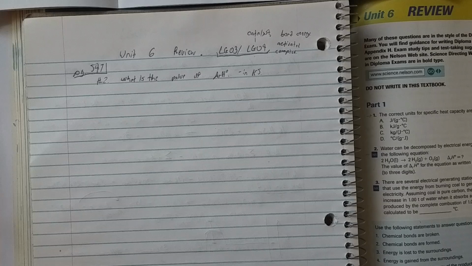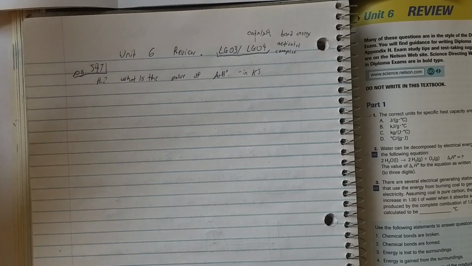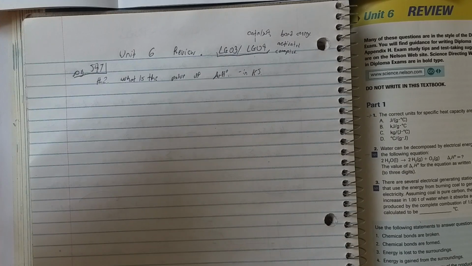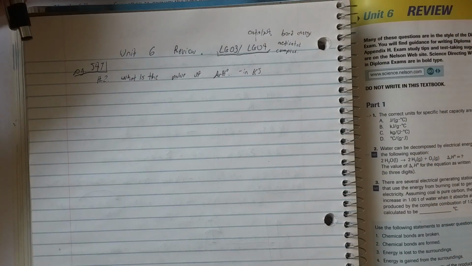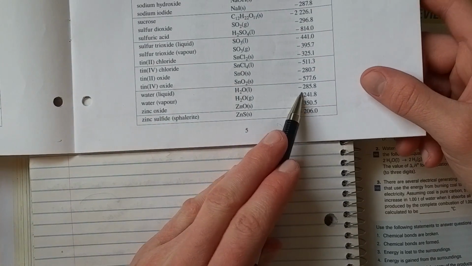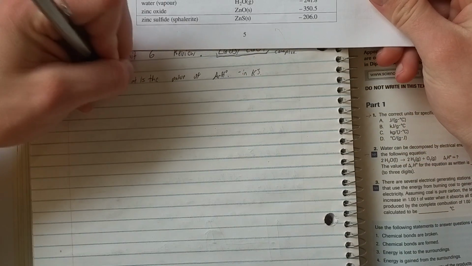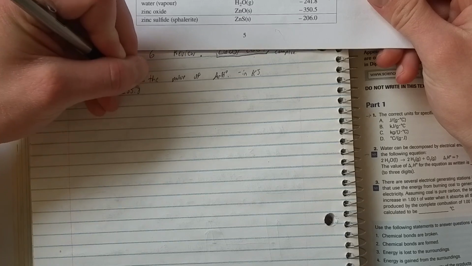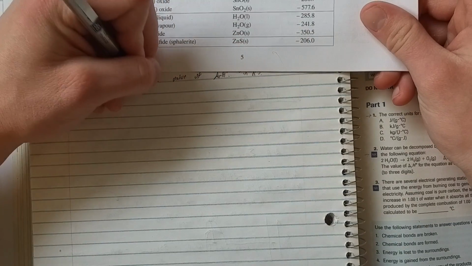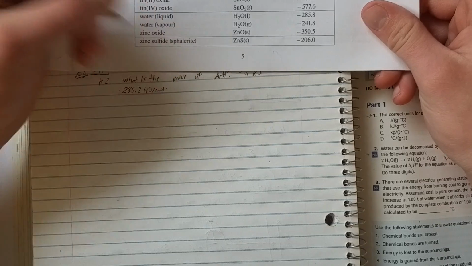So really what they're asking us is to do a Hess's law question, or if you already see how to quickly do it, use your data sheet. However, if you just jump to your data sheet, you might get it wrong. But anyways, we'll jump to it. So H2O liquid is negative 285.8 right there kilojoules per mole.